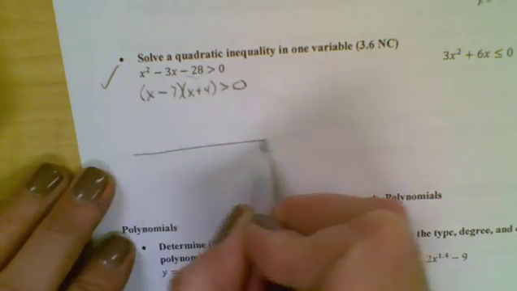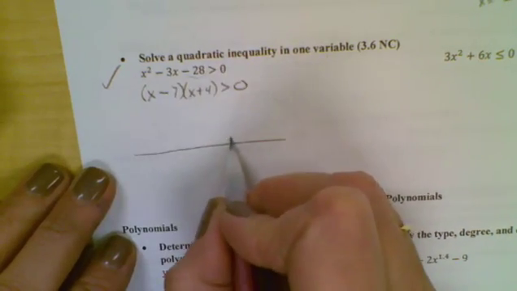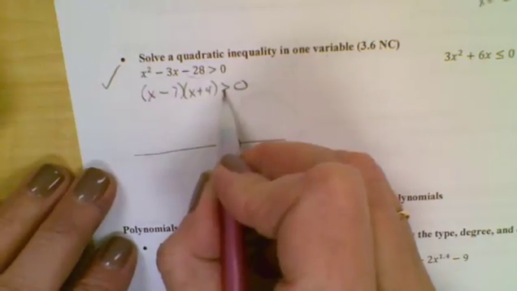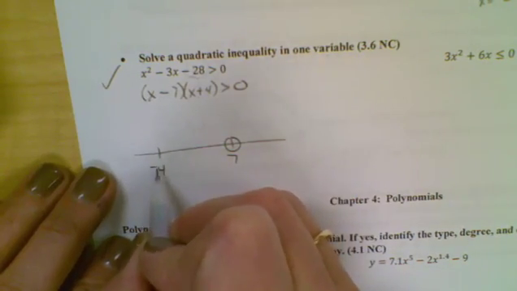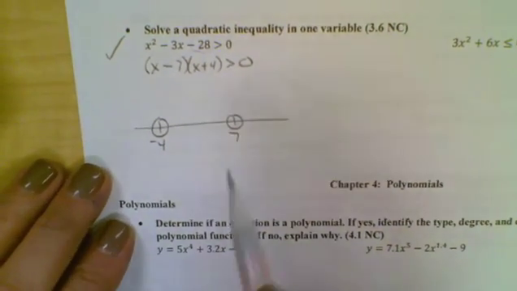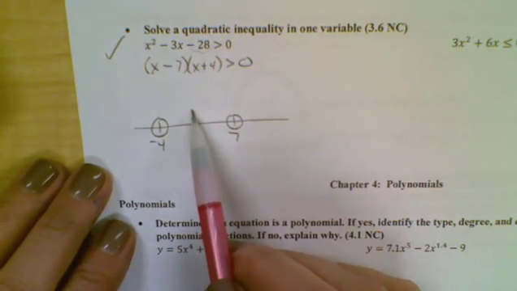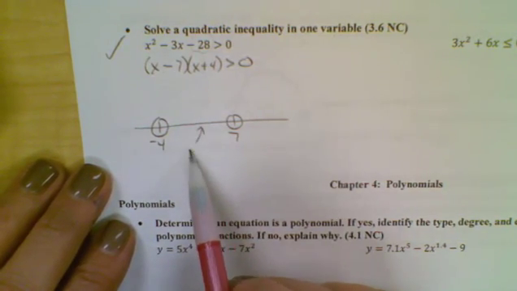So that's where you drew a number line, and you said, okay, one of the roots is at 7. I'm going to open circle that because it's just a greater than. And another root is at -4, open circled. Then you just have to pick a point. Usually I pick something in between. So I would probably put in 0.